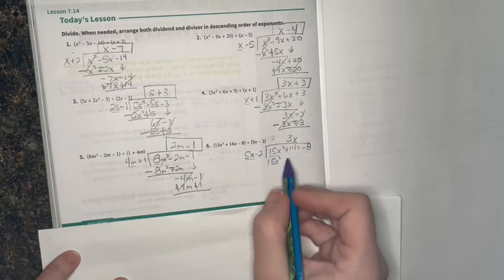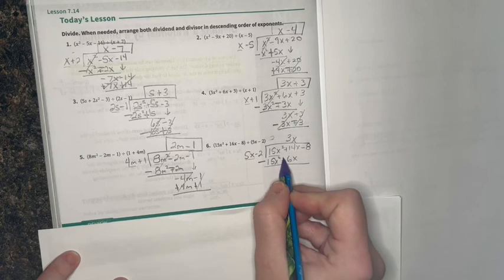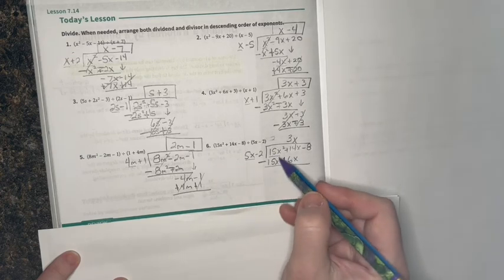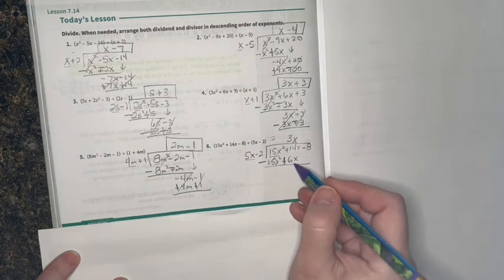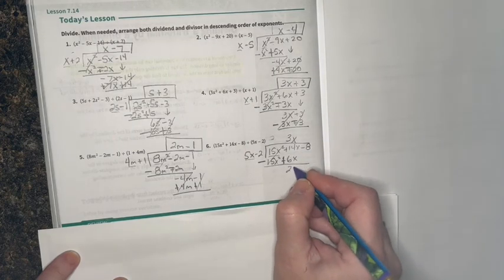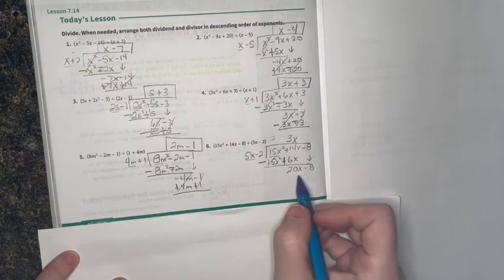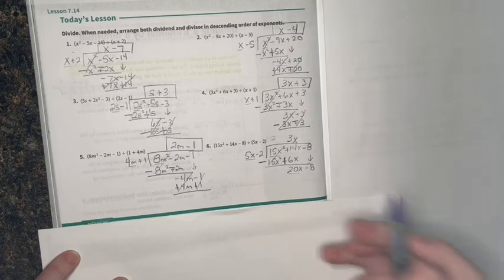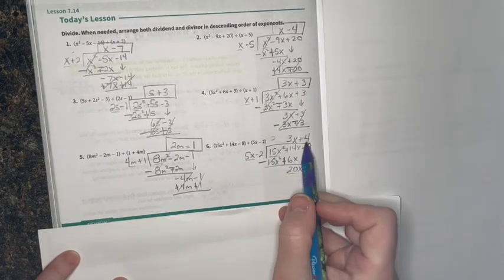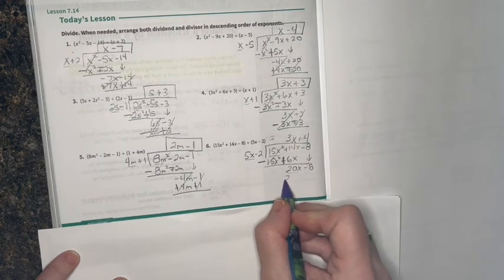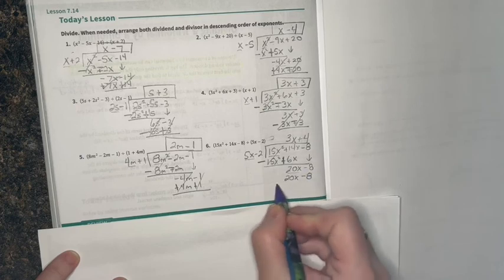3x times a negative 2 gives me a negative 6x. Change the sign. 15x squared minus 15x squared, gone. 14x plus 6x now is 20x, and this negative 8 drops down. Okay? Now, how do I get a 5x to look like a 20x? Well, I would need to multiply it by 4. 4 times 5x is 20x. 4 times negative 2 is negative 8.